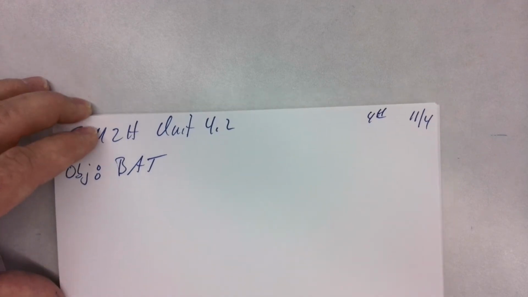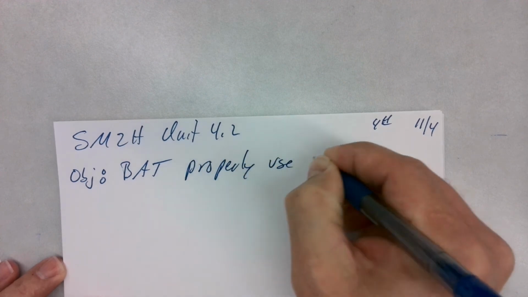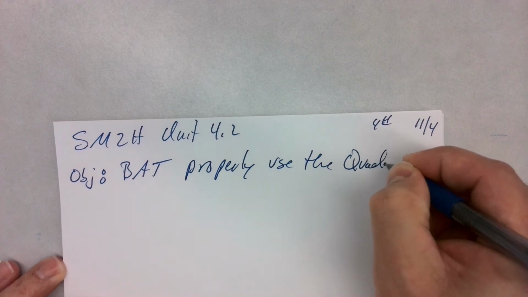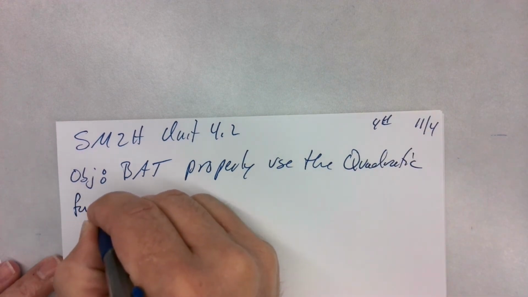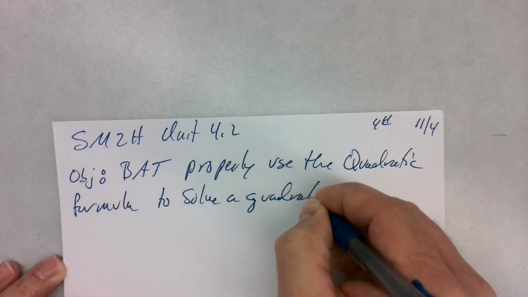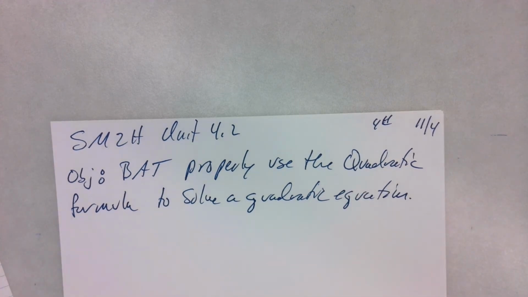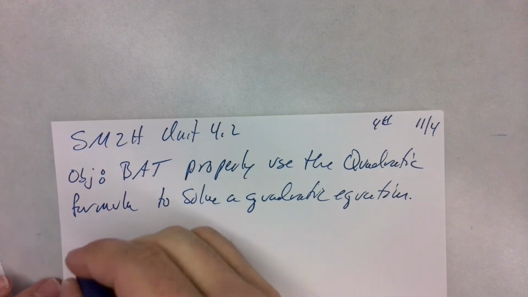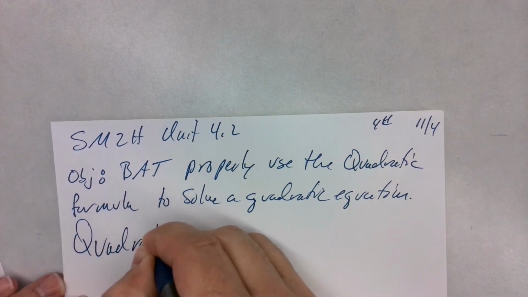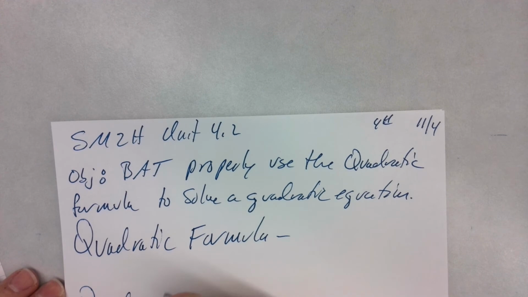All righty. So, our objective for today is going to be able to properly use the quadratic formula to solve a quadratic equation. Now, you need to understand something. There's two things where they're going to use the term quadratic. They use the term quadratic formula, and they use the term quadratic equation.